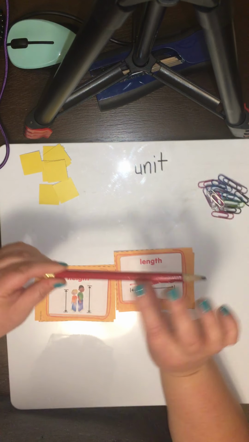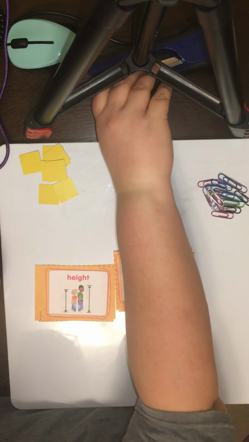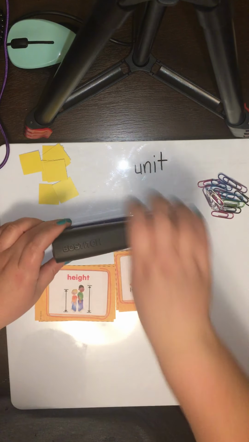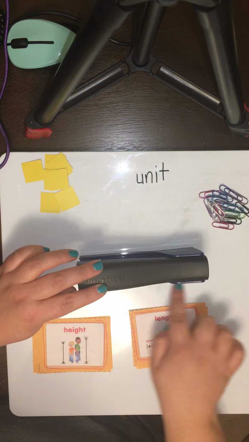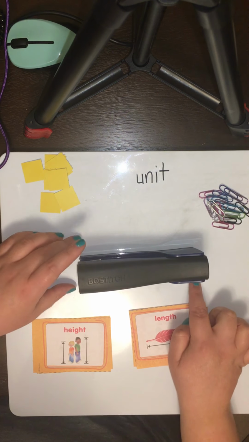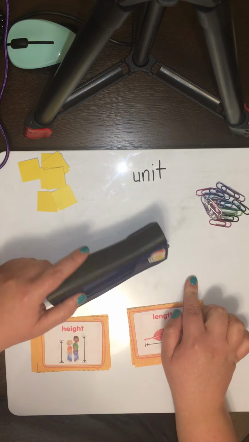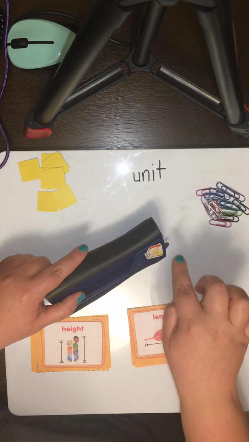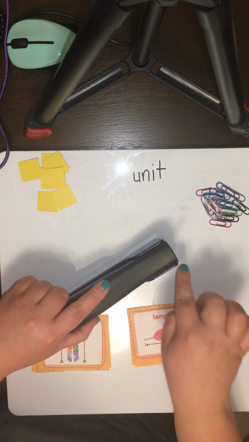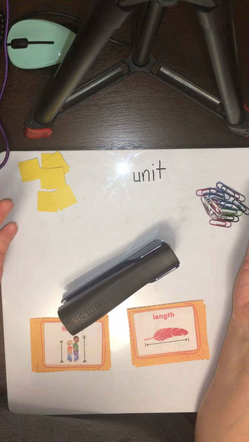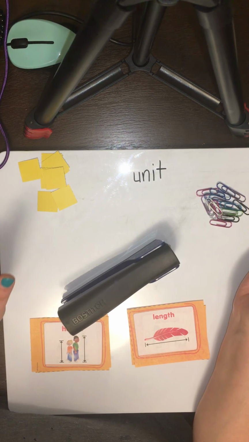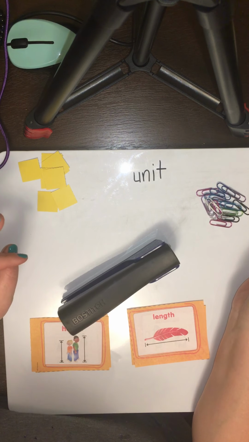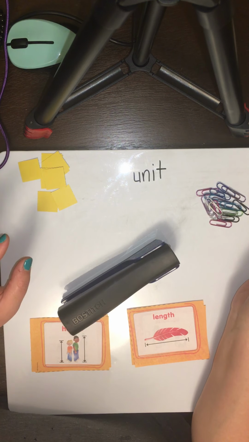Now this pencil is not very big, so if I could use my stapler to do length, I would figure out how long it is, but then I would also want to see how tall it is, how tall it is from the ground. How tall are you? Do you know? Miss Simons is 5'3" and 3/4, and I just say that I'm 5'4".